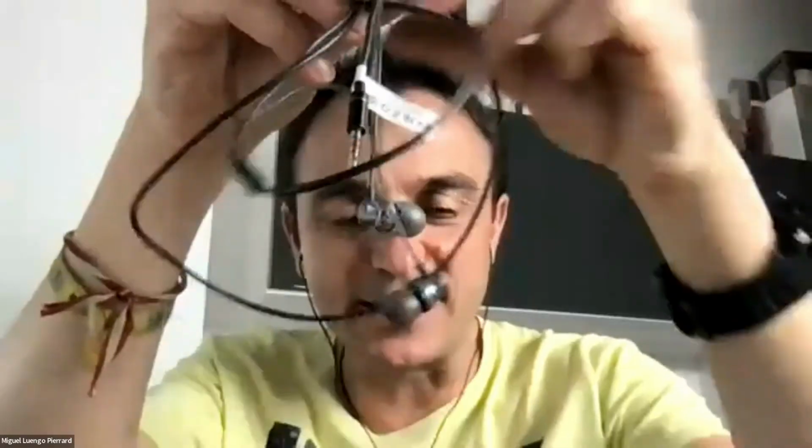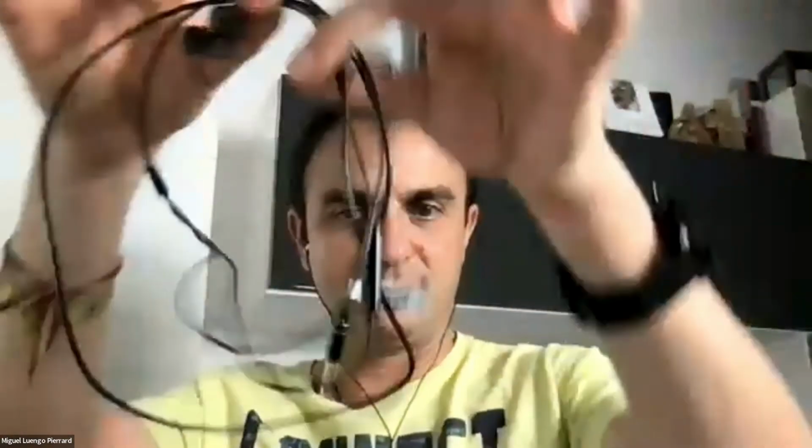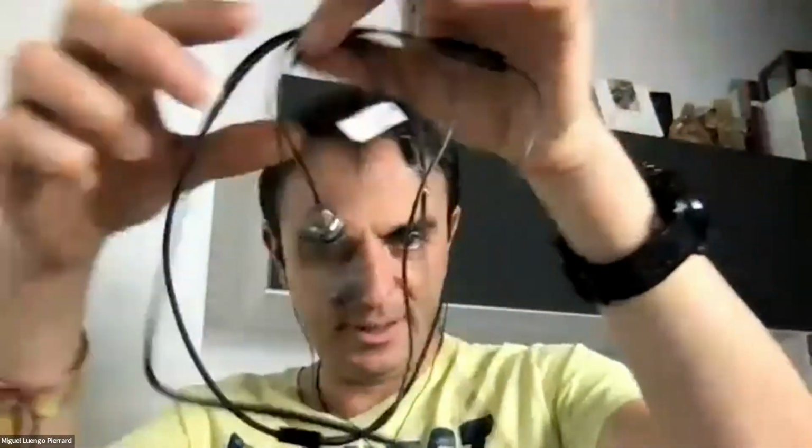So I would love to do an activity in order to speed up our creativity a little bit. Do you see what this is? It's one of these headphones. Apart from the normal use of the headphones, which other uses do you find? Different uses for the headphones. Go, tell me.